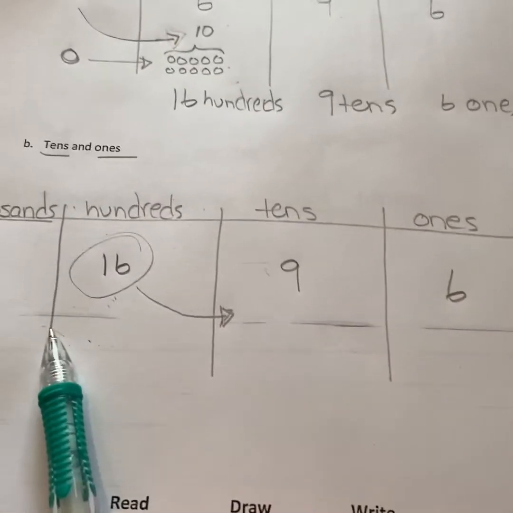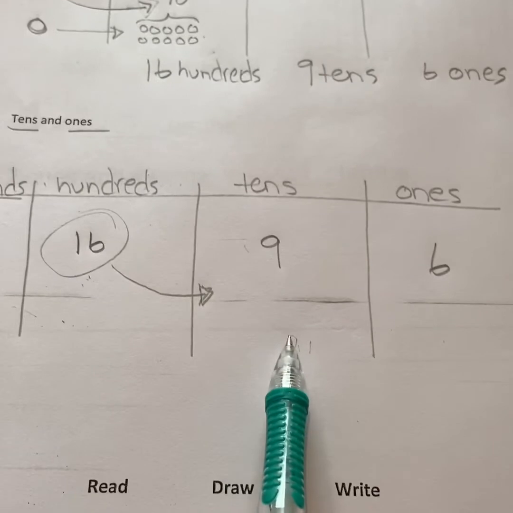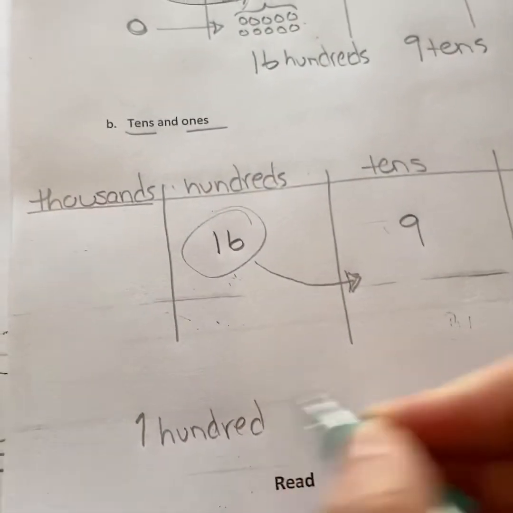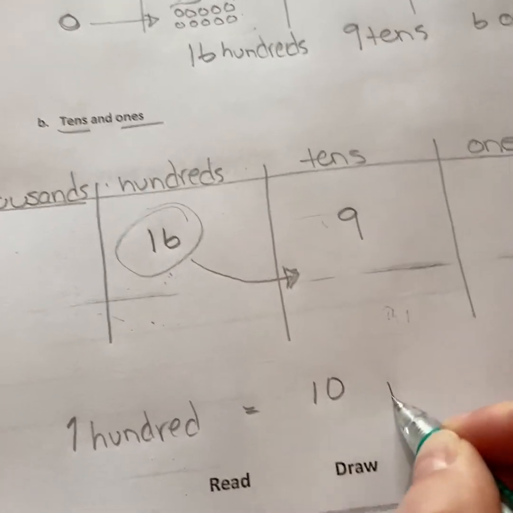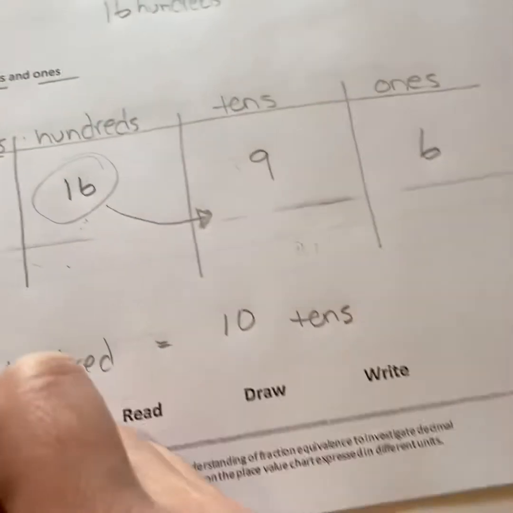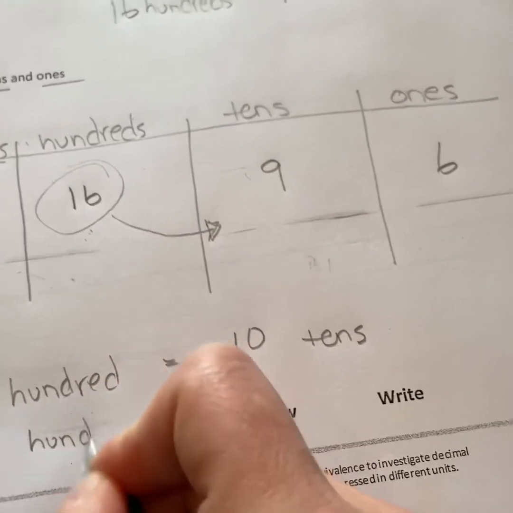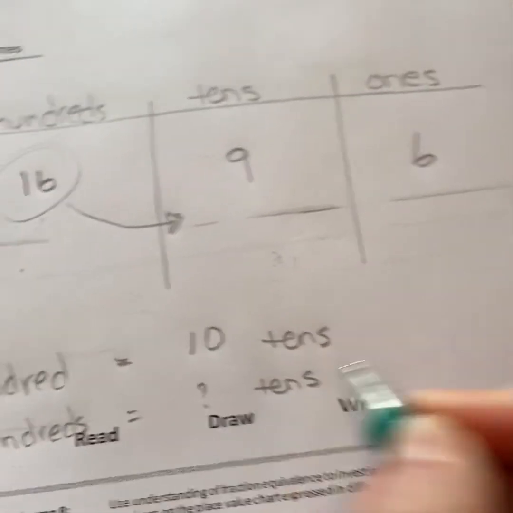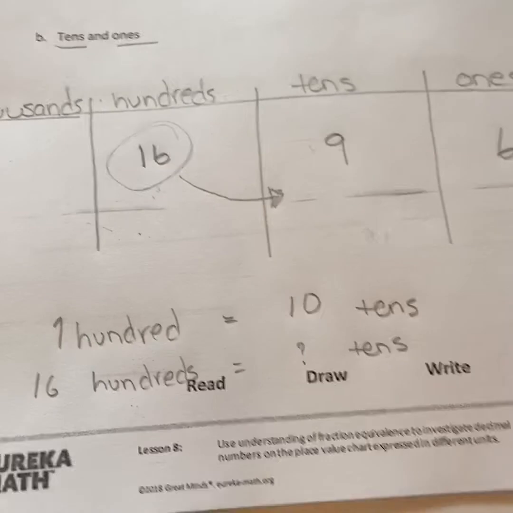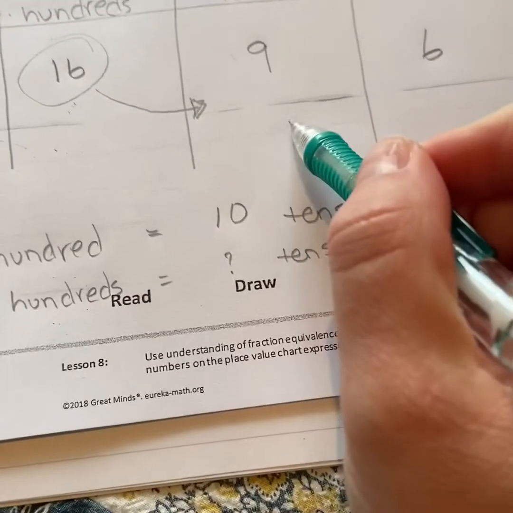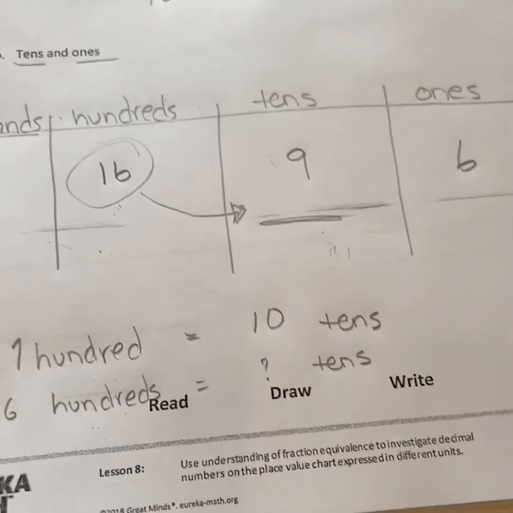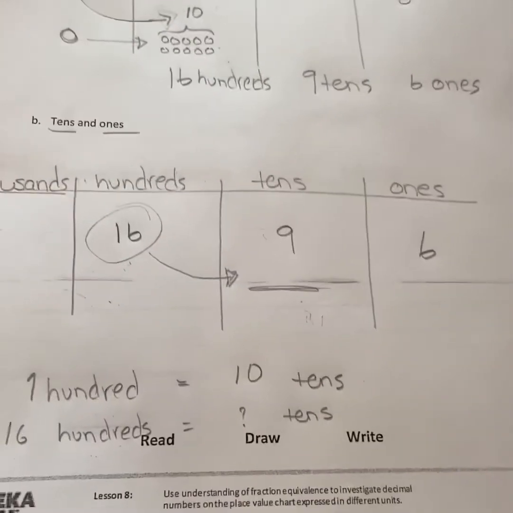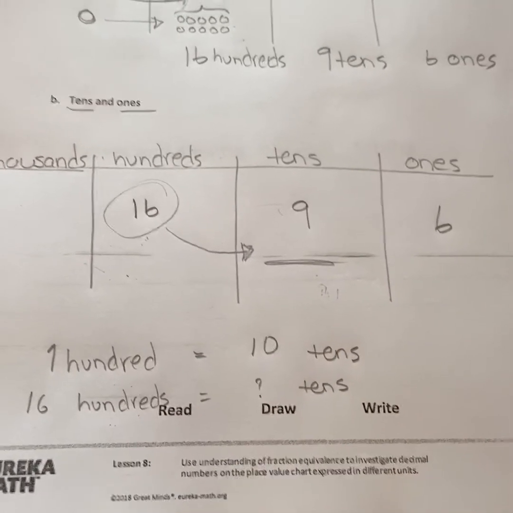So if we have 1600s, how many tens do you think that would be? I'm going to say that one more time a little bit more slowly. 100 equals 10 tens. So 1600s is going to equal how many tens? I want you guys to pause the video, think about this, and write how many tens this would be in your tens place. All right, pause the video here, draw your place value chart, and see if you can figure this out on your own.